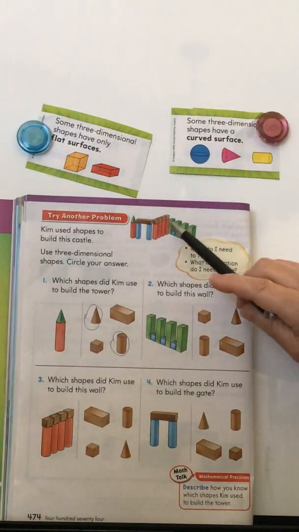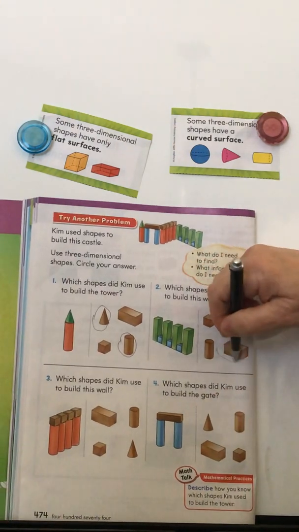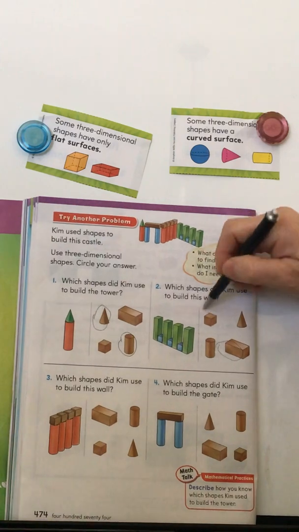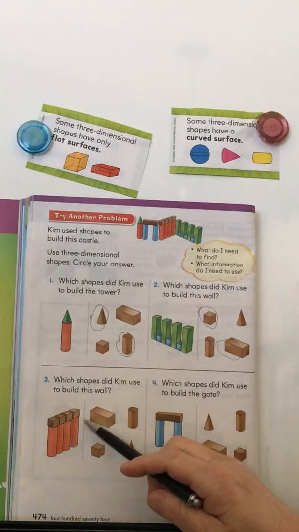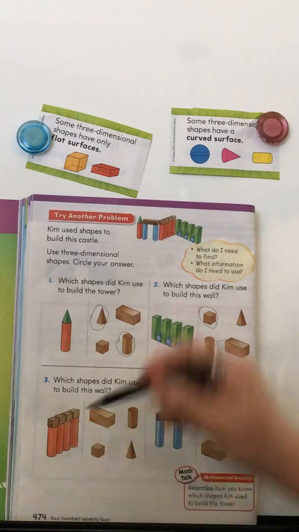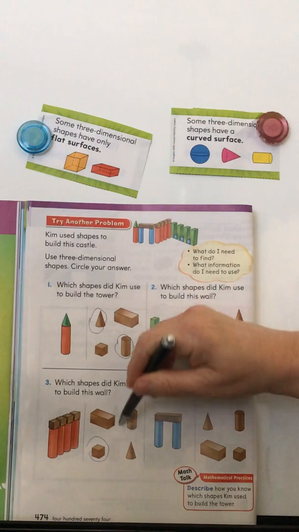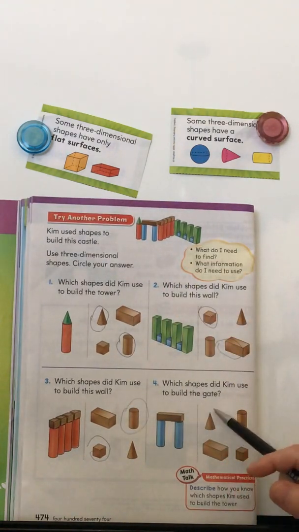To build the wall part, I can see a rectangle shape, so that means rectangular prism, and a cube because I see a square shape. Okay. To build the wall, I can see the square, so that means cube, and I can see the cylinder. Okay, and what shape did she use to build the gate? Circle it.